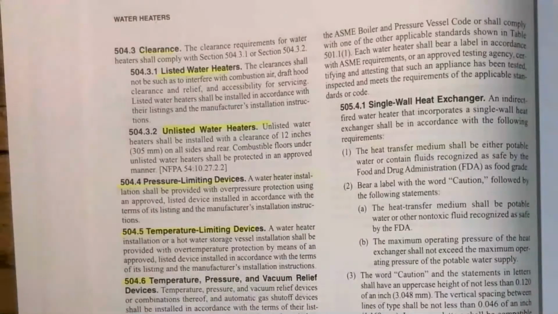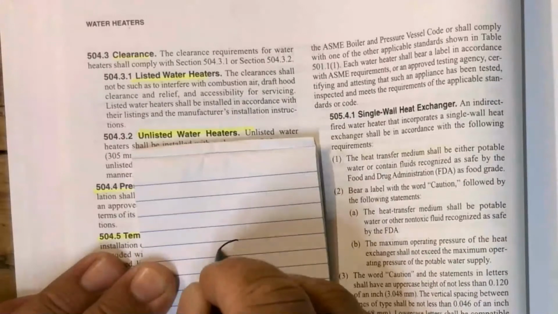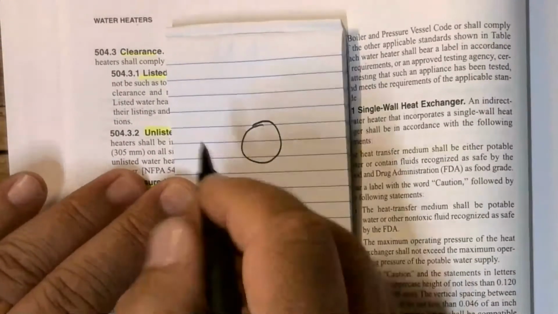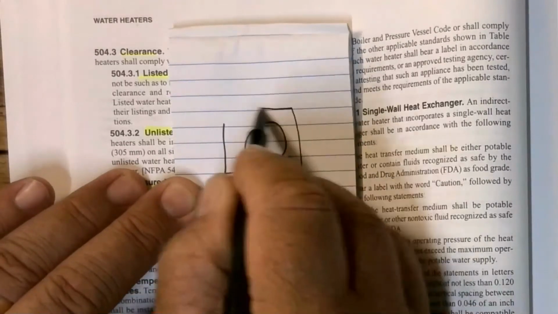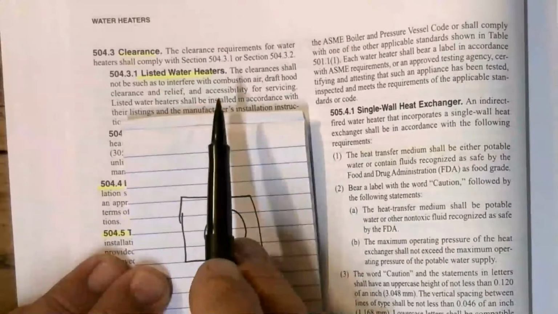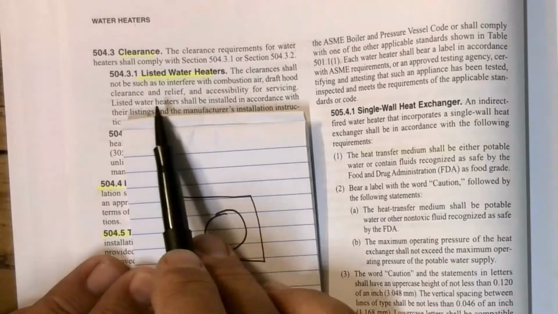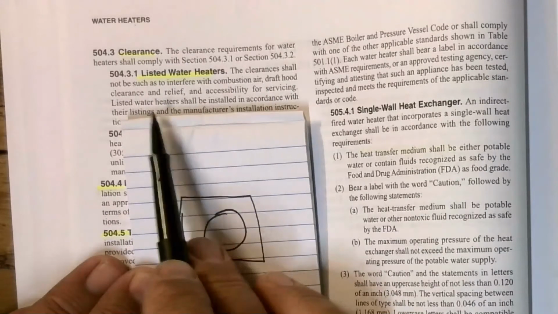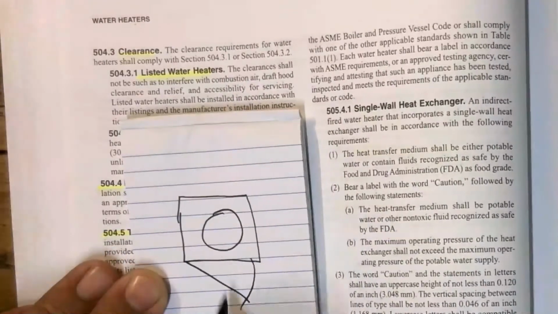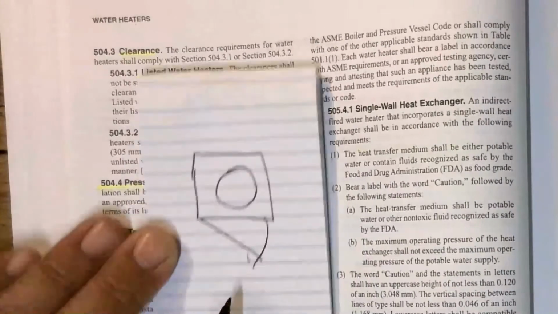Clearances. Let's have a water heater. So there's your water heater. I'm looking down on it. It's sitting inside an enclosed area. On a listed water heater, the clearances shall not be such as to interfere with combustion air, draft hood clearance and relief, and accessibility for servicing. So let's say that this is the door, and it swings open. So I can't have this set up to interfere with any accessibility.